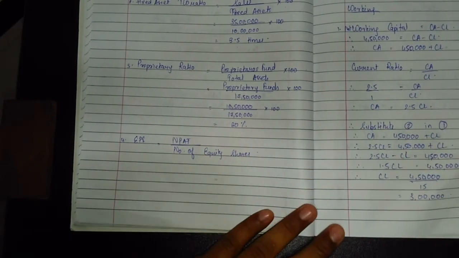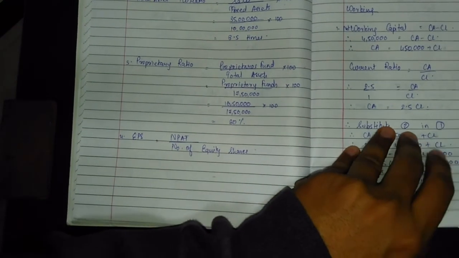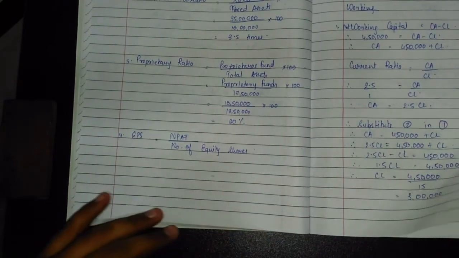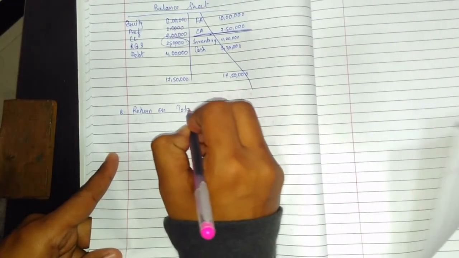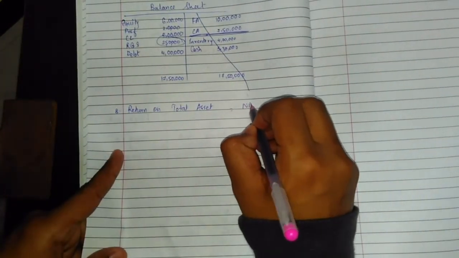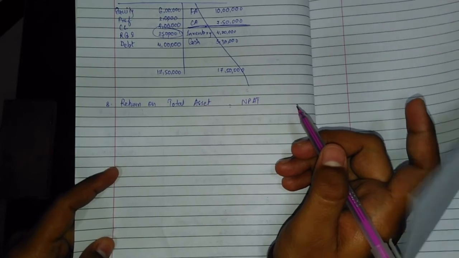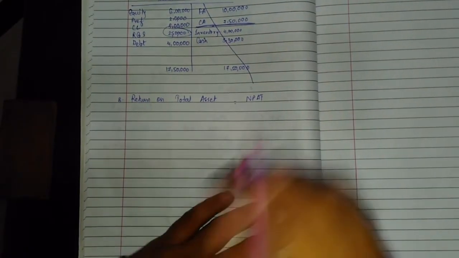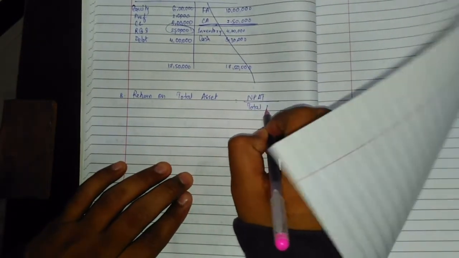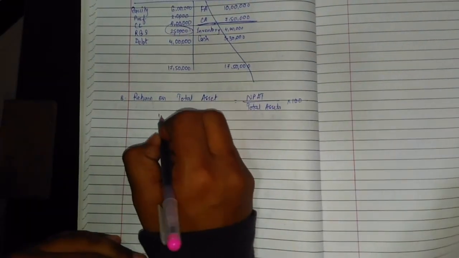Now they have asked us to find out earning per share, for which we have to find out net profit after tax. There was a ratio given to us in the question itself. With the help of that ratio, that is return on total asset. Return on total asset is equal to net profit after tax divided by total assets into 100. Return on total asset is given as 15%.